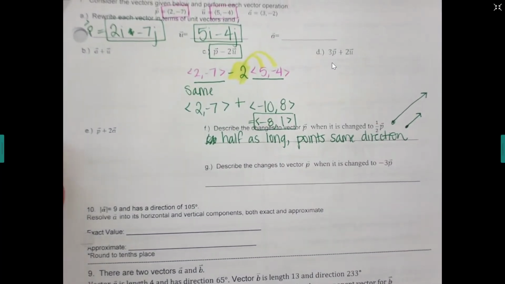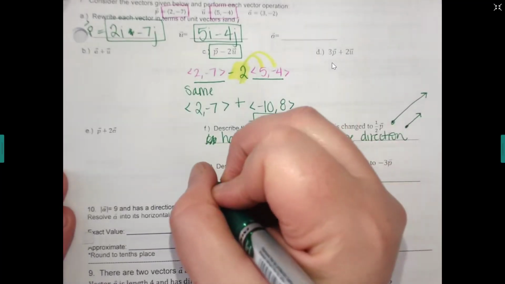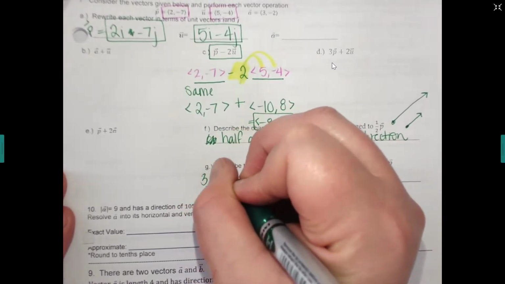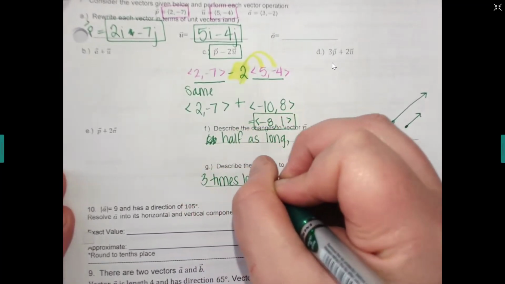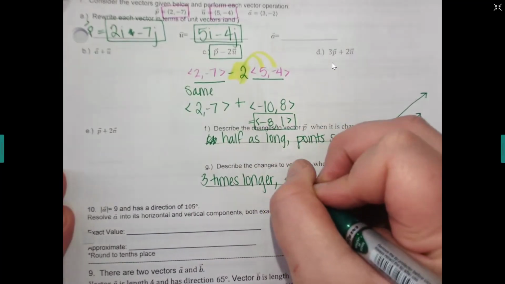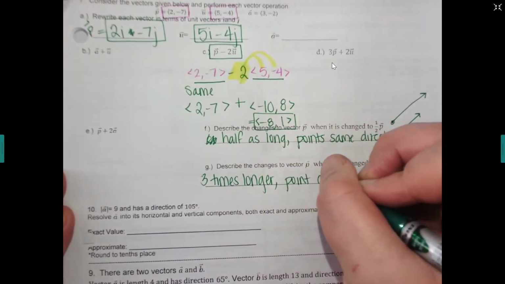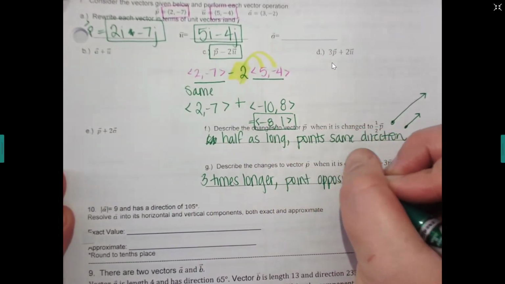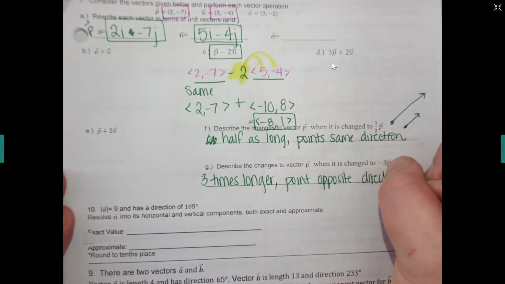Now, what if I take my P and I multiply it by a -3? How much longer is it going to be? 3 times longer, but the negative is going to make it point the other way. So this would be 3 times as long, but it's going to point the opposite direction.